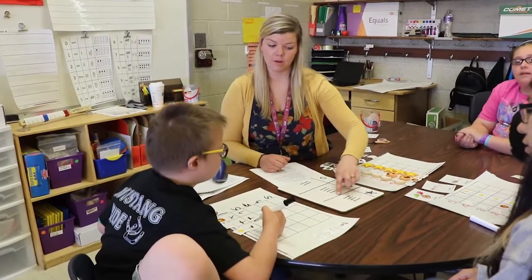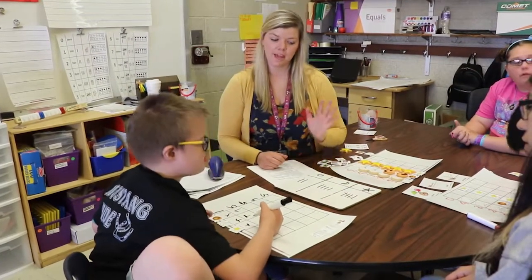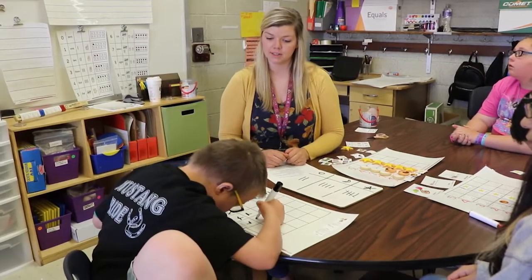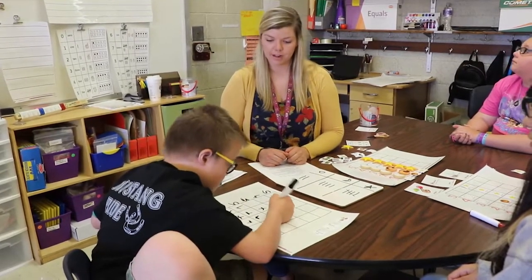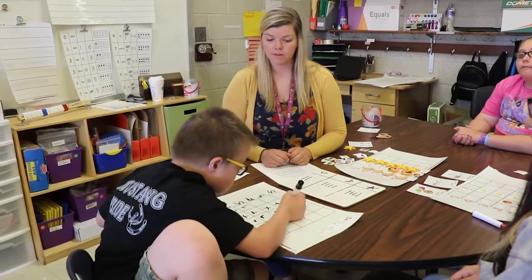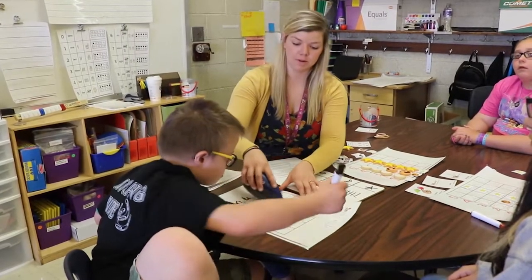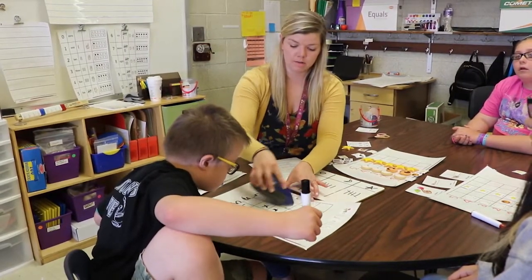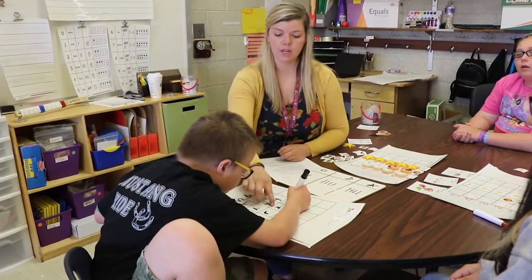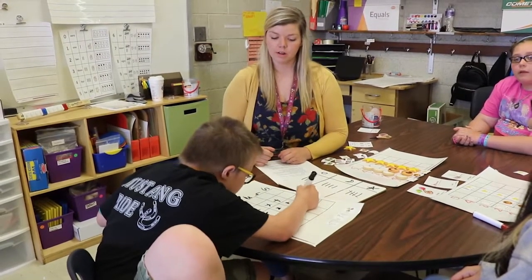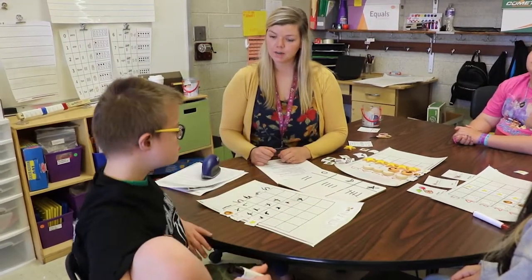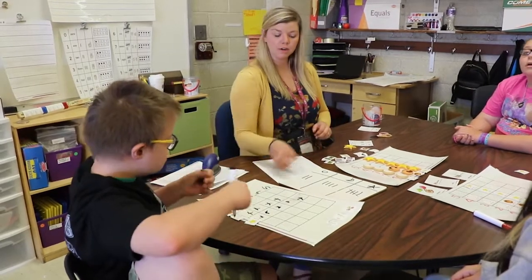Did you read how many tally marks we had? 5. Yeah, you know that's 5. So how many X's are you going to do? 5. 1, 2, 3. Here, let's try this one again. I want to make sure it goes in the square. Okay, we have 3. Good. 4. 5. Nice job, Danny. Can you put the cat back on the marker?